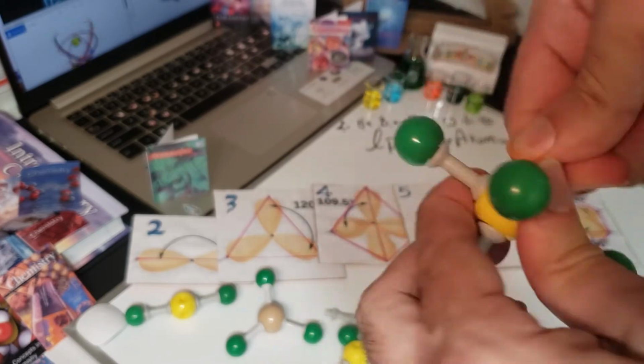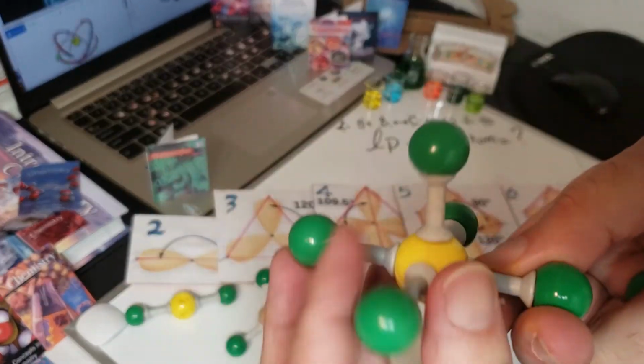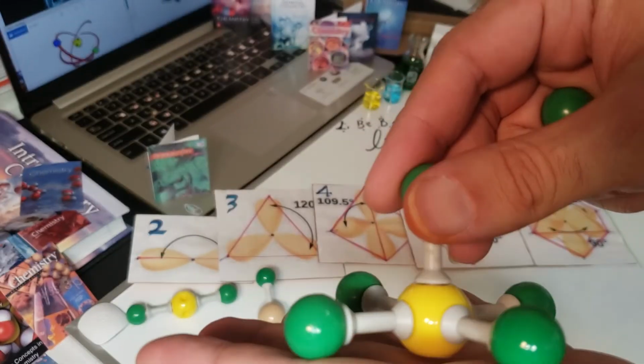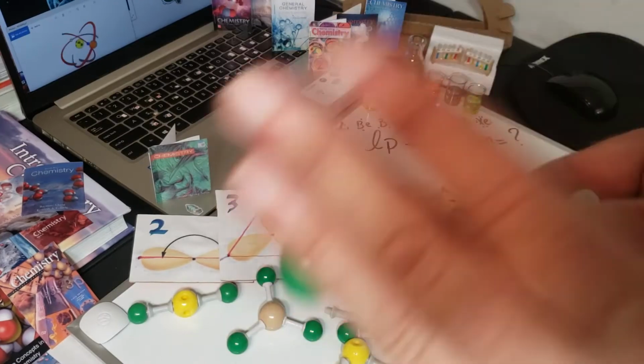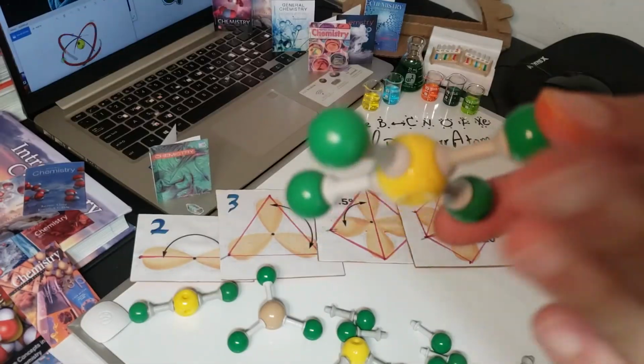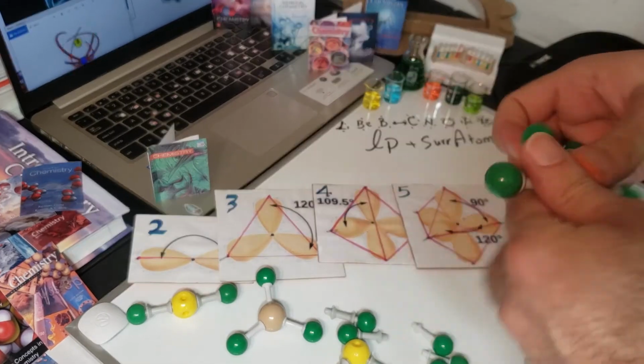If there's one lone pair, we call it a square pyramidal, because it's like a pyramid, and in the base there is a square. And if there's two lone pairs, we call it the square planar, because it's a square again, and it's kind of planar. Okay, so let's go talk about specific examples.